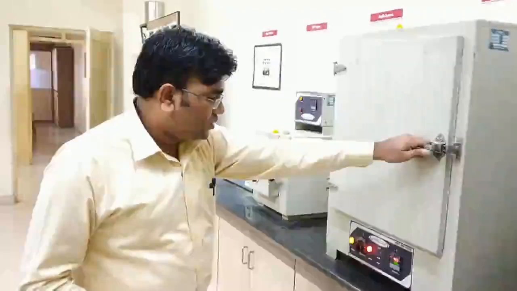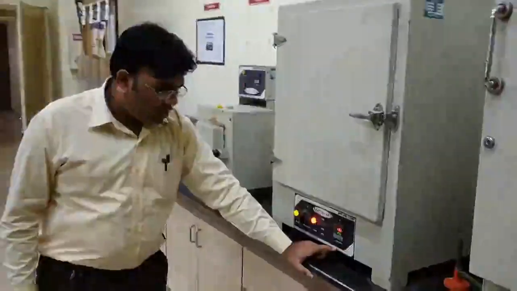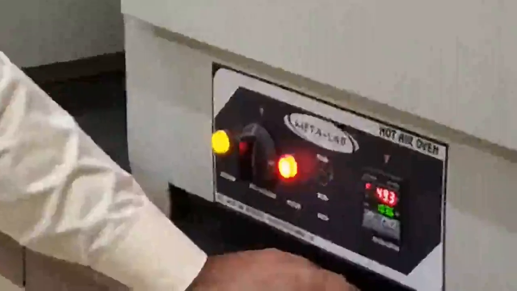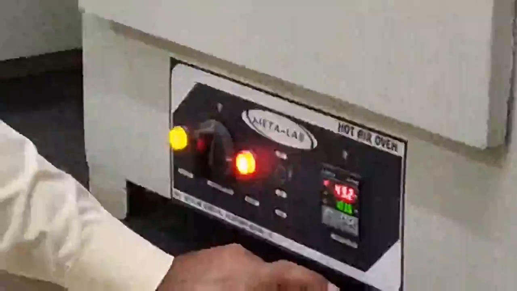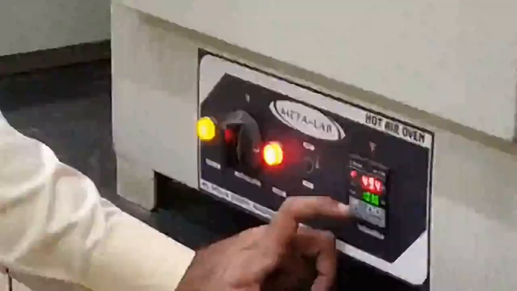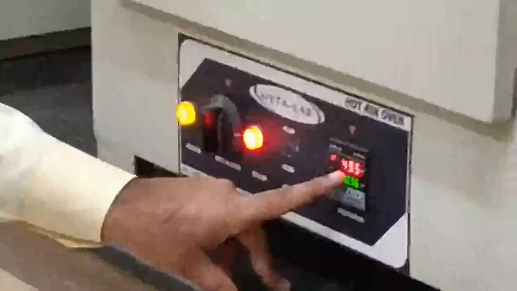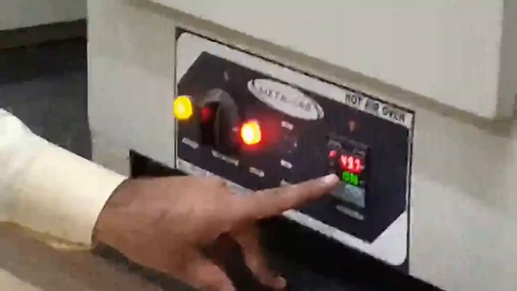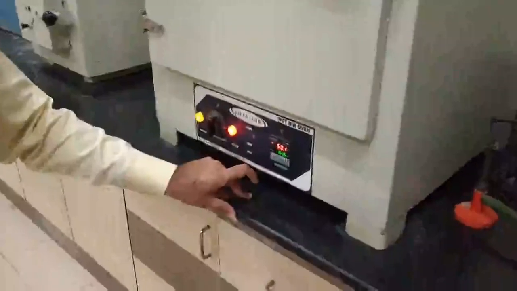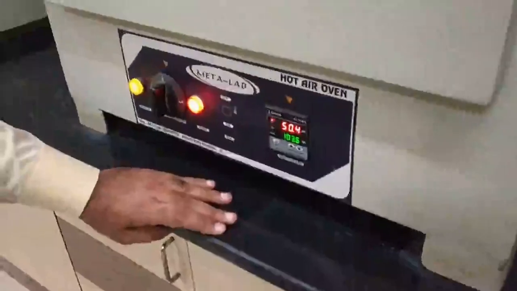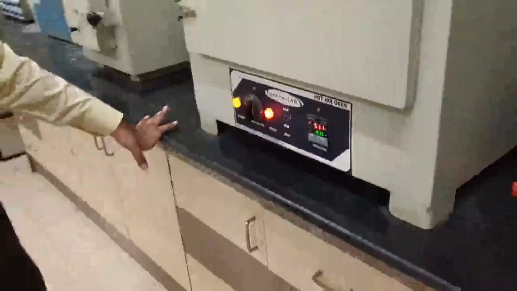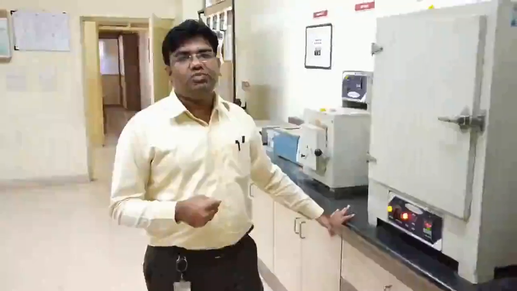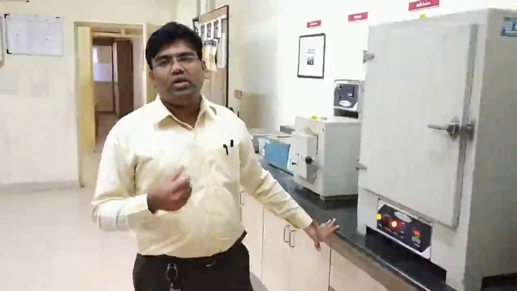Now the temperature is very important. The temperature that we require for the water to evaporate and not interfere with the volatile solids is 103 to 105 degrees Celsius. Here you can see, as we have now started the hot air oven, the temperature is rising, it is 49.5 and it will move to 103.6 at maximum level. So why 103 to 105? We have already seen that at this temperature range, or after 105 degrees Celsius, the volatile solids will start to get utilized.